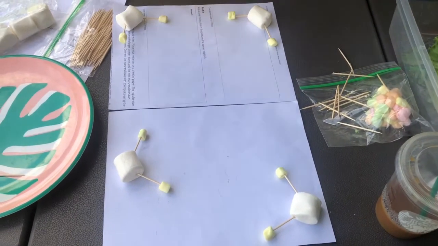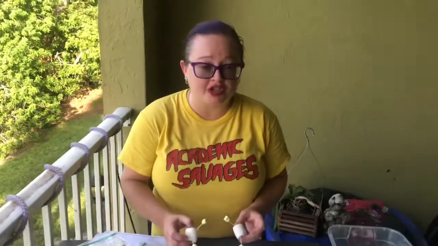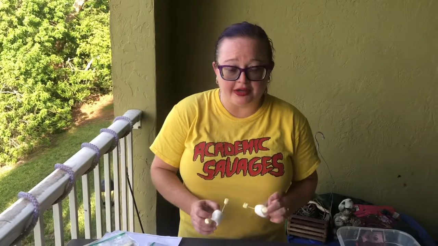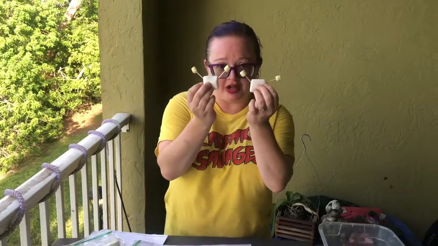So that was it for our water molecules. I actually went over just about all the questions that are in the lab sheet in Amplify, so doing it on Friday should be super easy with our little alien friends.